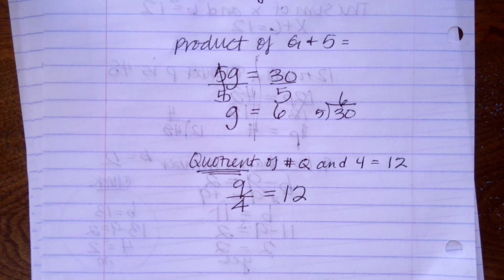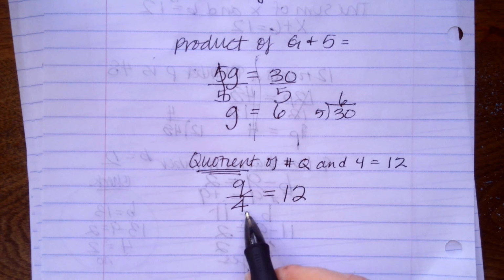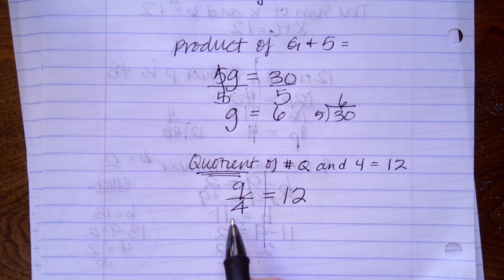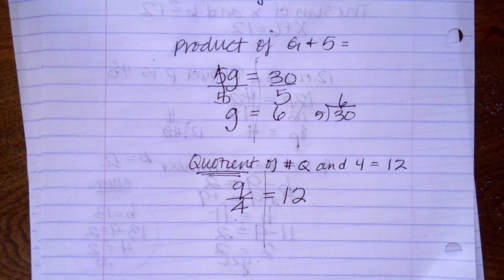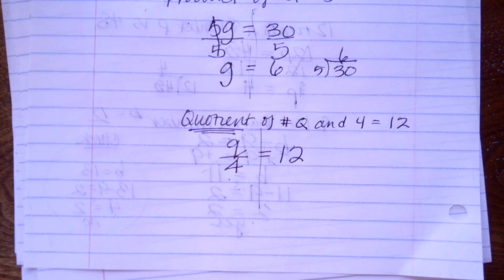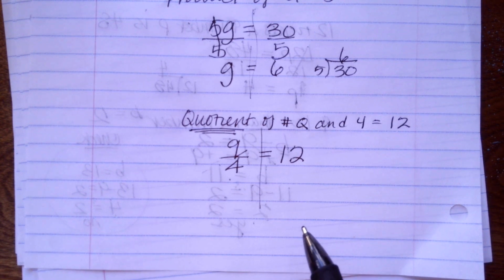Okay, now what would I do? No, not 12 over 4, just 12. And now you say the whole thing. There's two sides to the equation. They're blanking, so I blank. What would be in the blanks? They're dividing, so I blank.